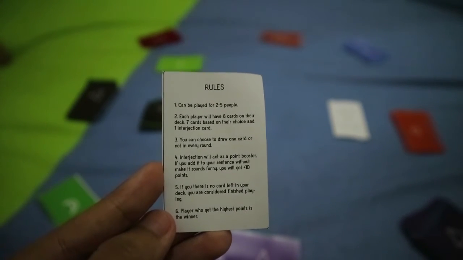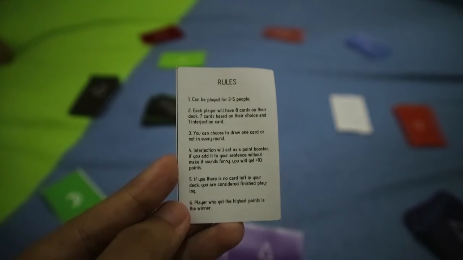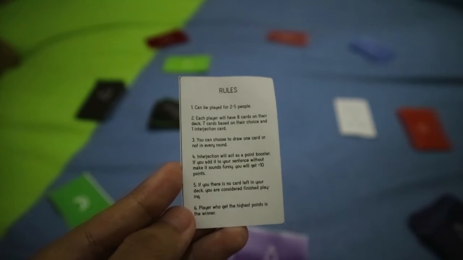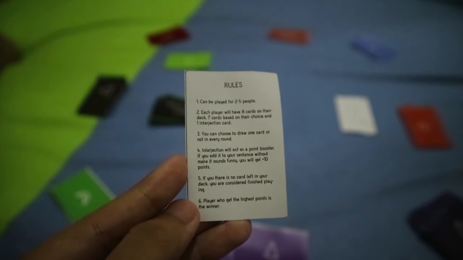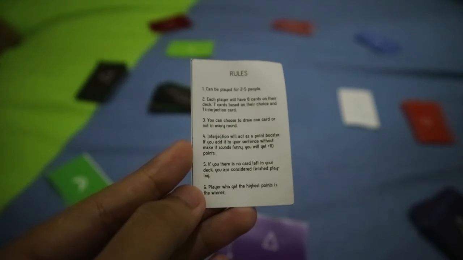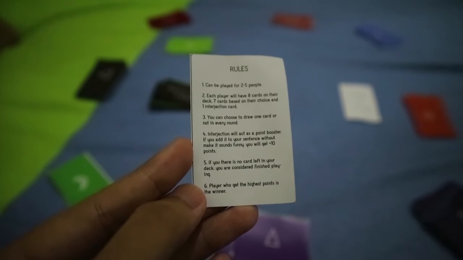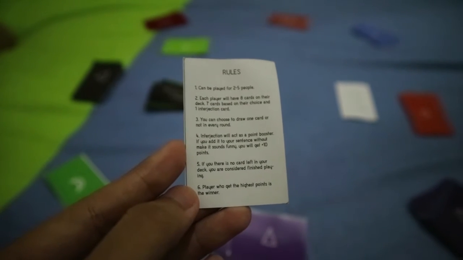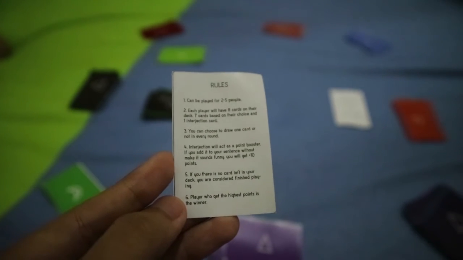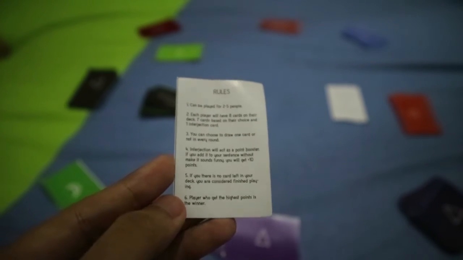You can choose to draw 1 card or not in every round. Interjection will act as a point booster. If you add it to your sentence without making it sound funny, you will get plus 10 points. If there is no card left in your deck, you are considered finished playing. And last, the player who gets the highest points is the winner.